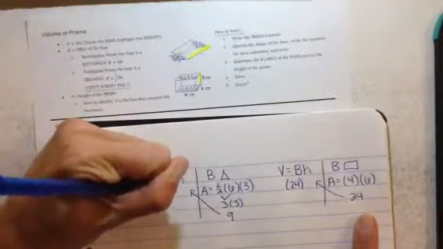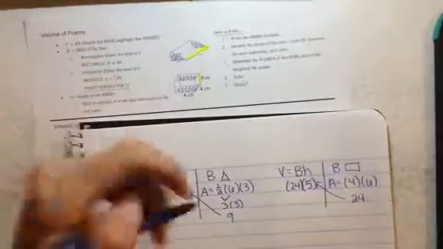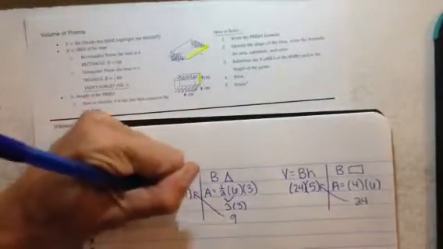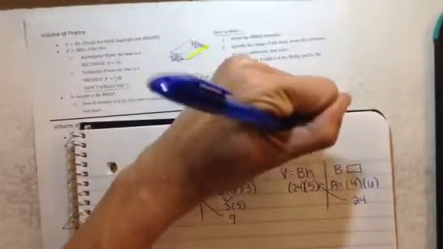And this one over here was 9. Okay? And then you also substitute in the height. So for our rectangular prism, the height is 5. And then for our triangular prism, it was 11. Okay? And then you just simply solve it. So that's 99. 24 times 5.